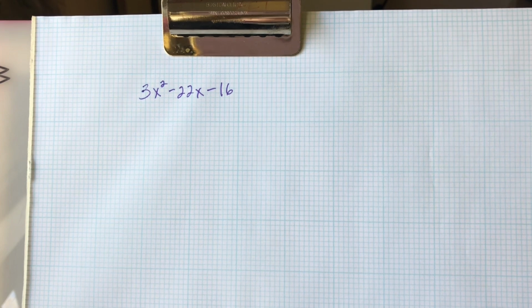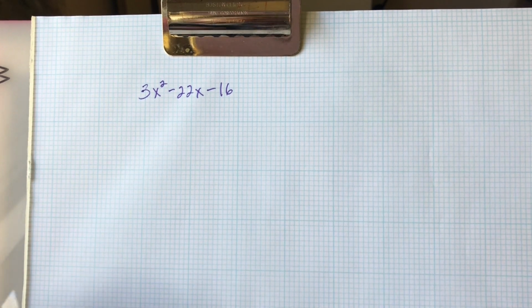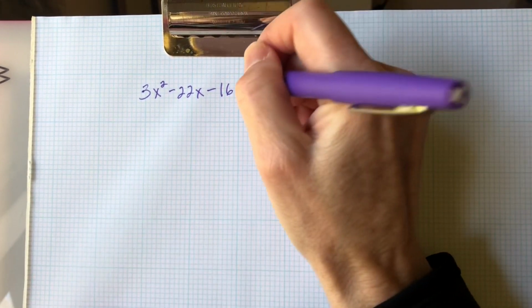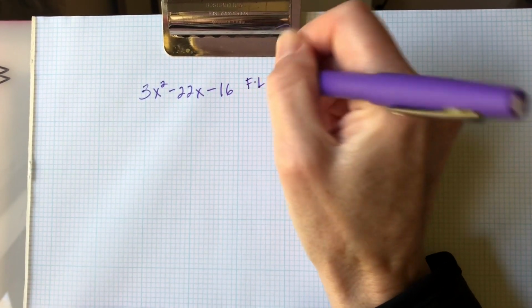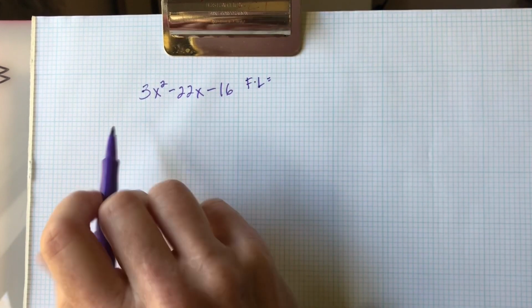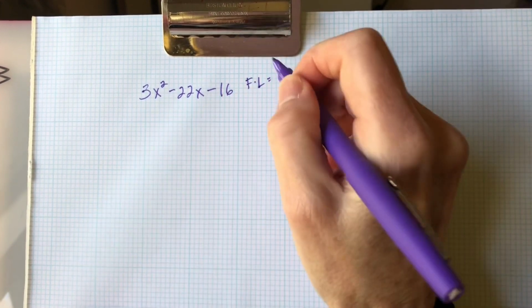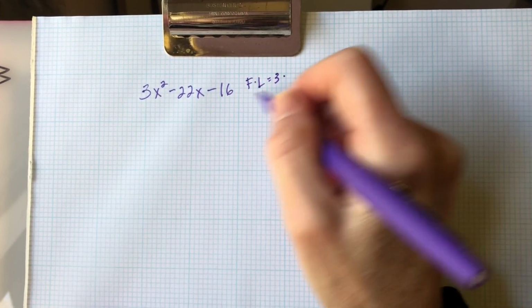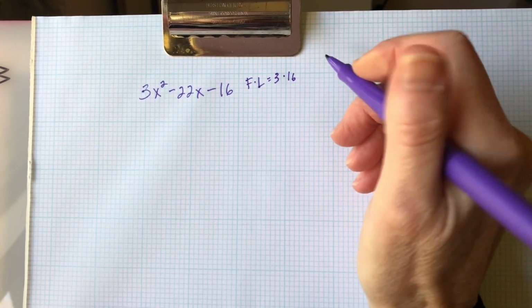One thing I also want to mention about factoring is that if there is a GCF, a greatest common factor, we always want to factor that out of the expression before we start dismantling it. But in this case, there are no common factors. So we're going to do a method I just call first times last. And that means the coefficient of the first term times the last term.